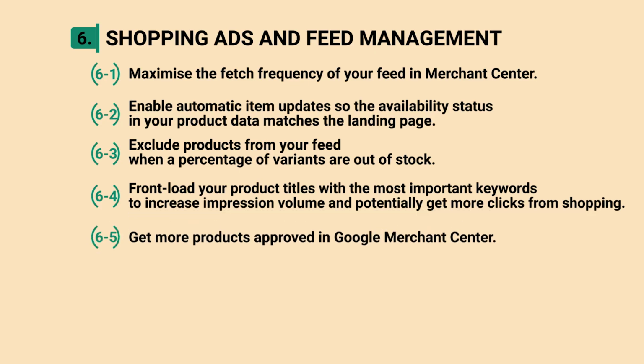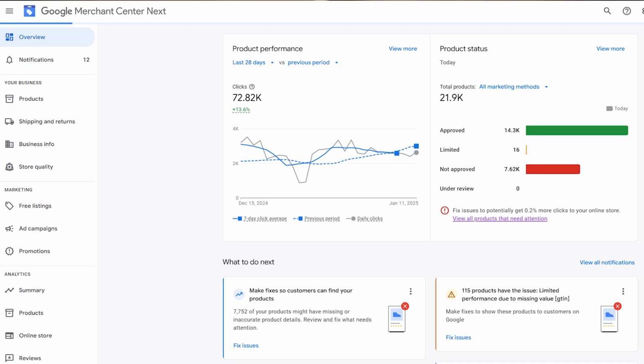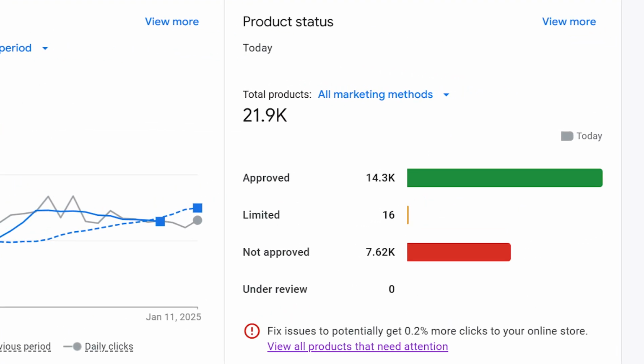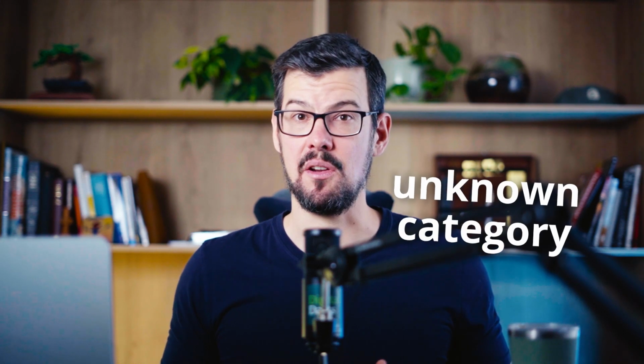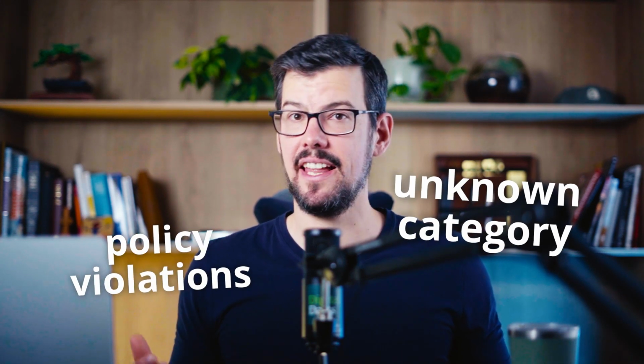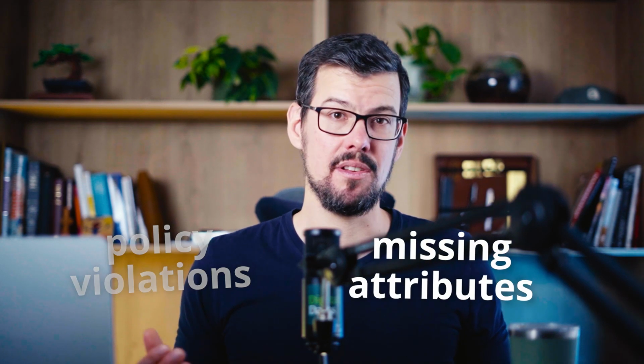Get more products approved in Google Merchant Center. Every product that's limited or disapproved in the Merchant Center lowers the potential impressions you can generate in shopping ads. You can also miss out on free traffic from the free listings program. Disapprovals happen for a number of reasons in shopping. Such reasons include having an unknown category, policy violations, missing attributes.